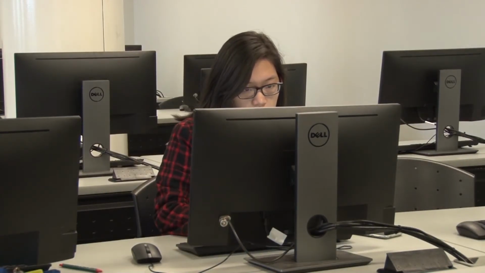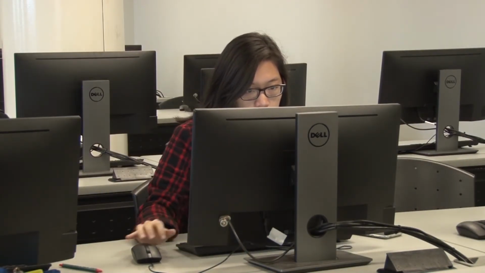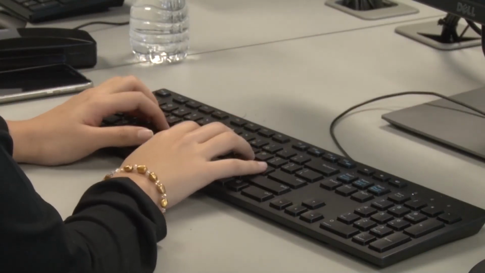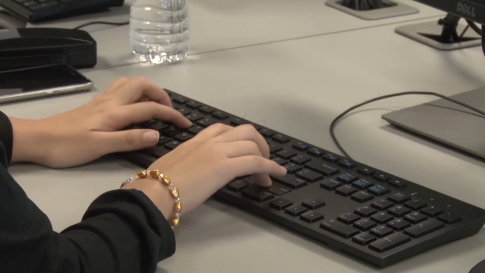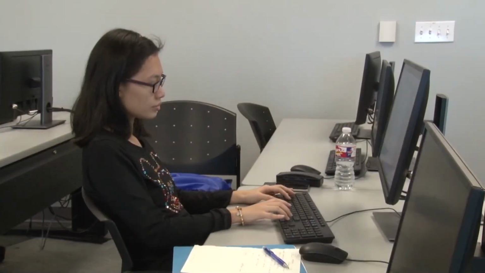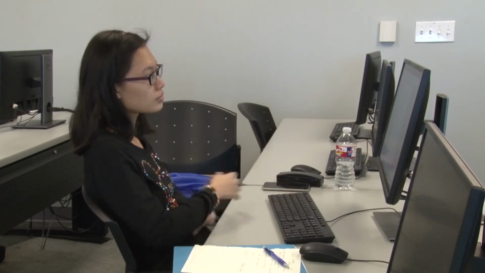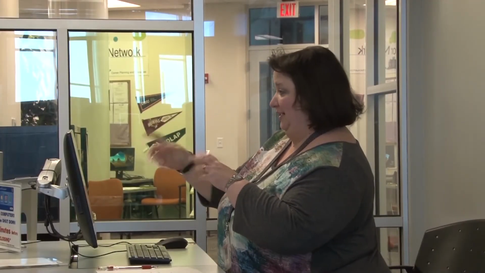HCC student shares her insights about the workshop. In the workshop today, we are trained about creating our electronic portfolio through WordPress. And 2 days ago, I also attended the workshop of making the resume and create the electronic portfolio in our Canvas account. And I feel that the workshop is very useful.